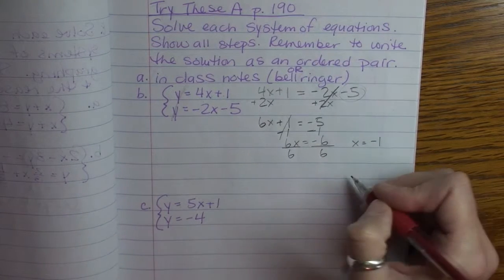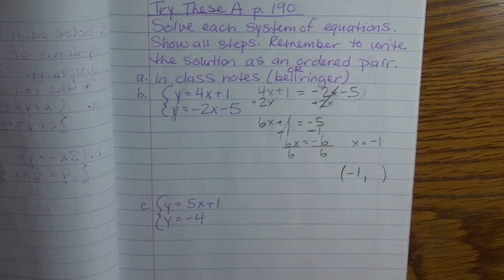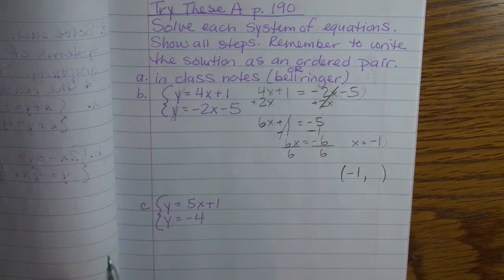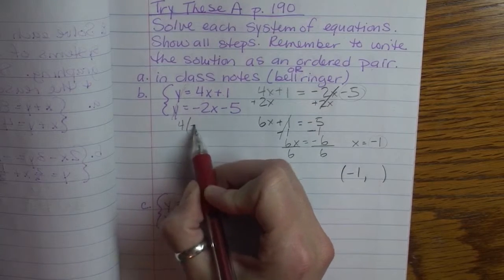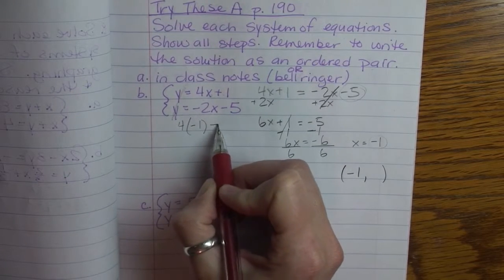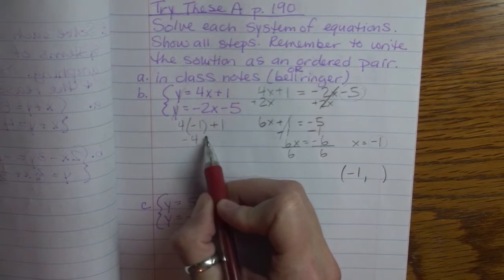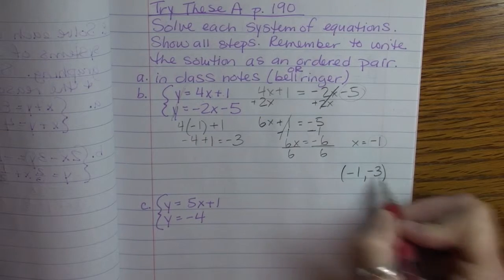Okay, but remember, my answer is supposed to be an ordered pair. So all I have is the x value. I have to pick, it doesn't matter which equation, but I have to pick one of them to check. So I'm going to pick the top one, put in negative 1 there, for x, and that gives me negative 4 plus 1, which equals negative 3. So that means y equals negative 3.